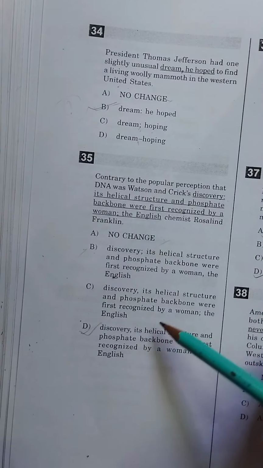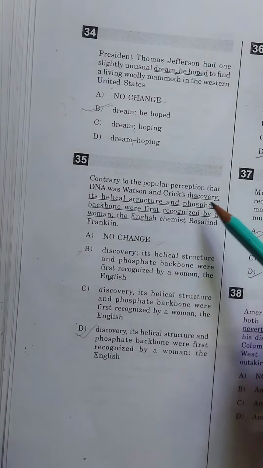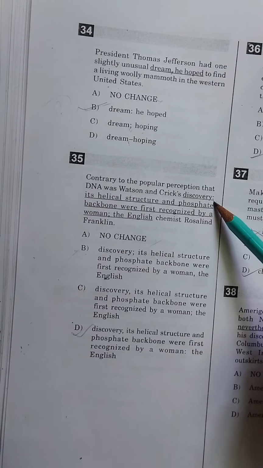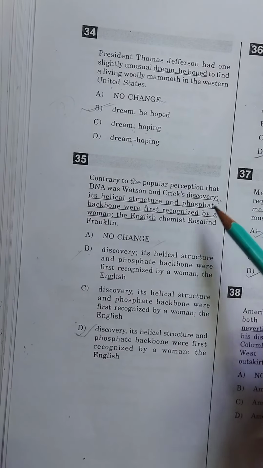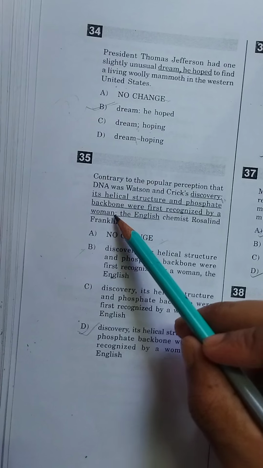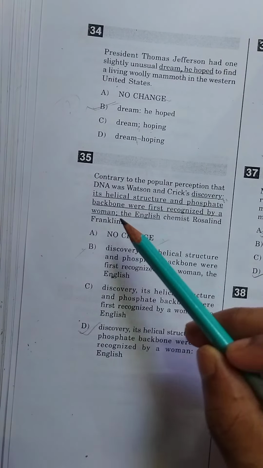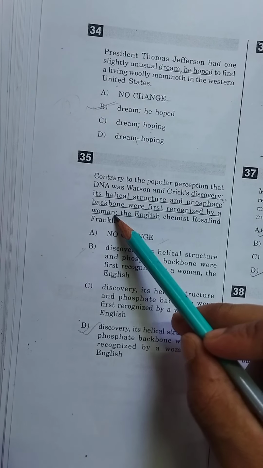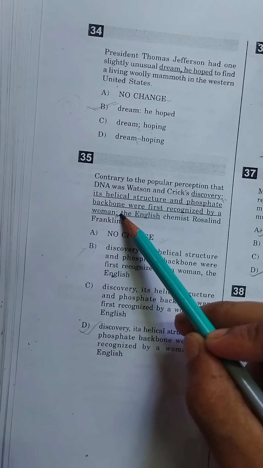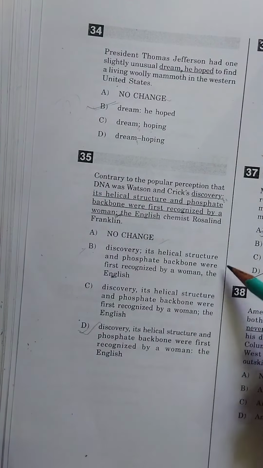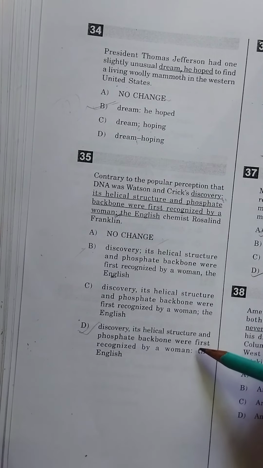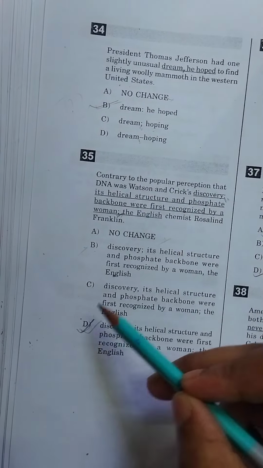We can also do it this way. Even if you don't know whether there should be a colon or a comma or anything else, we have confirmed here that we need a colon because this is information about the English chemist or scientist. So we can go from this part to eliminate all the wrong options. When we see there is only one option with a colon, that is the right answer.